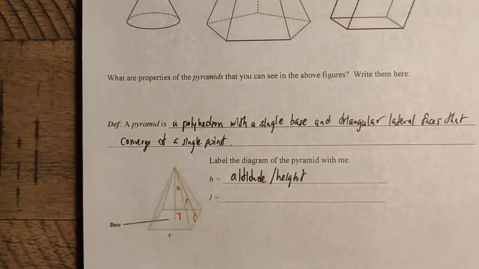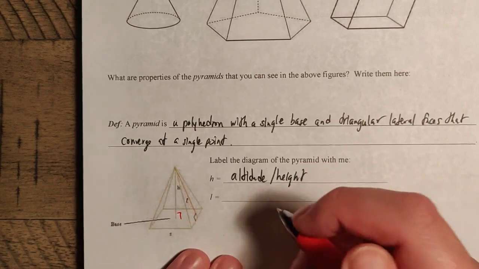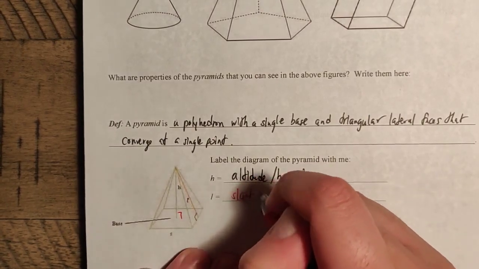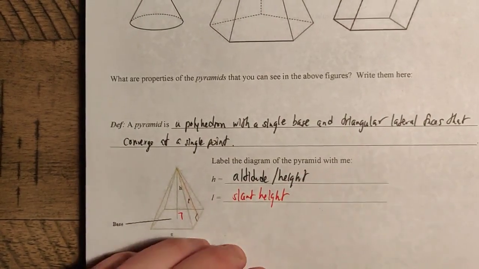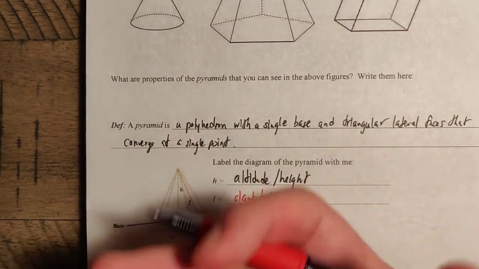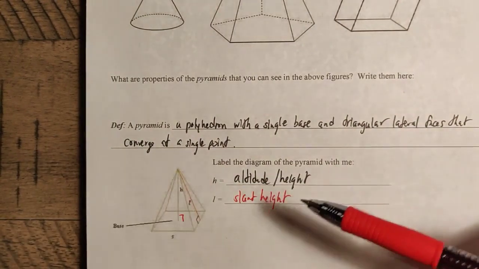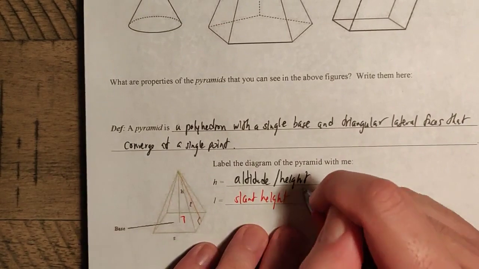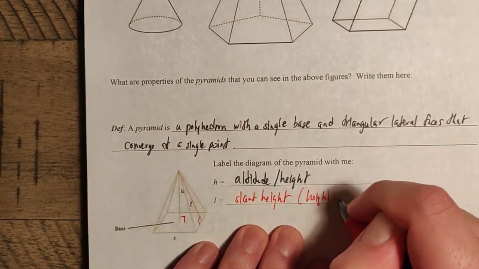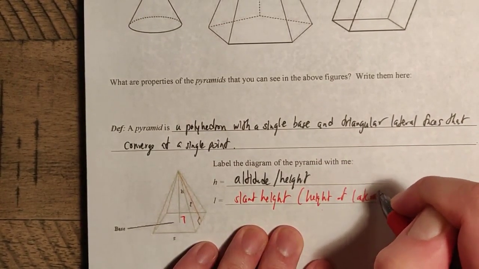As a result, because of the way that's set up, it's going to be a little bit different. We refer to this as the slant height. So L is the parameter I'm going to use for slant height. In this situation, that's the height of a lateral face.